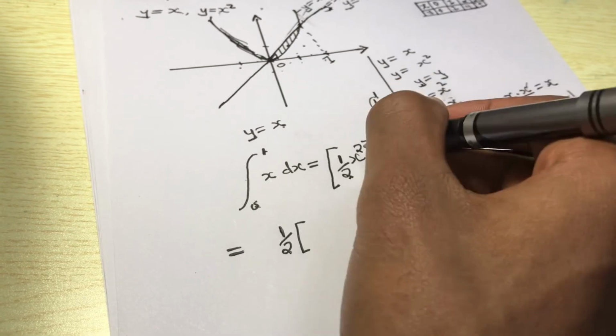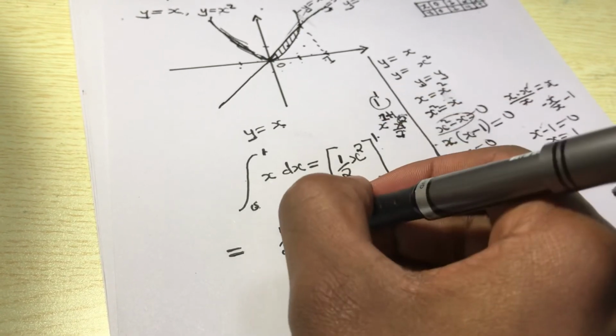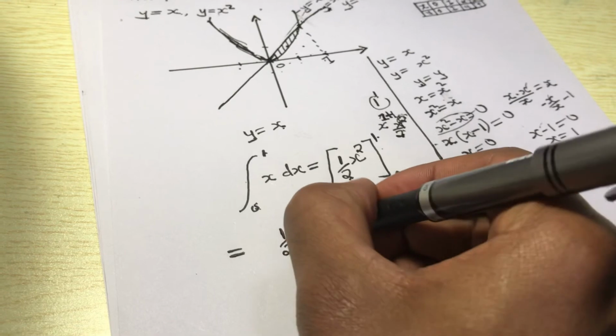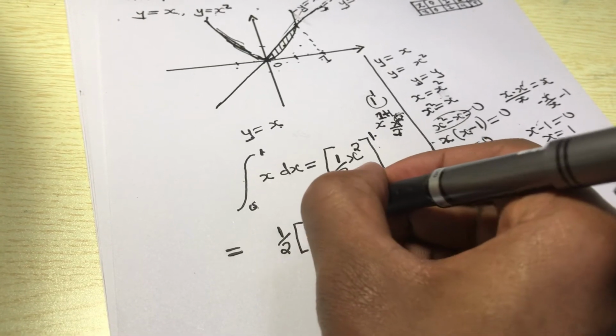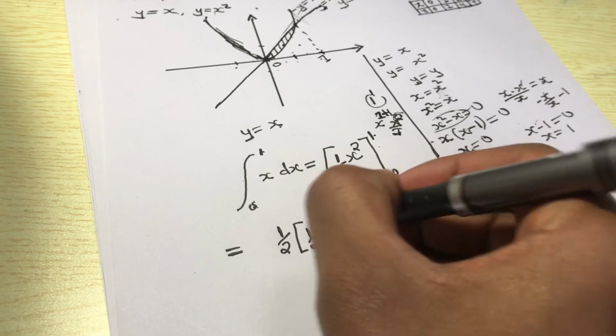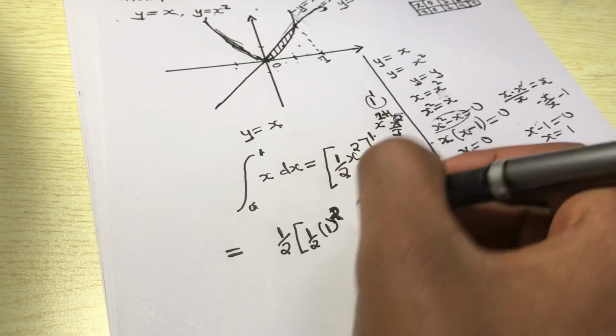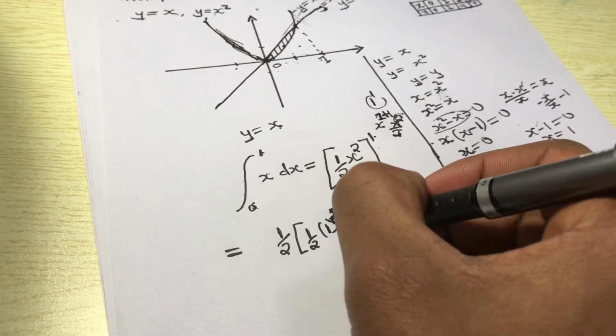Use this number to substitute instead of x. So I have 1 over 2, then 1 power 2. Yeah, exactly, power 2. Okay, this one is from where? It's from here.